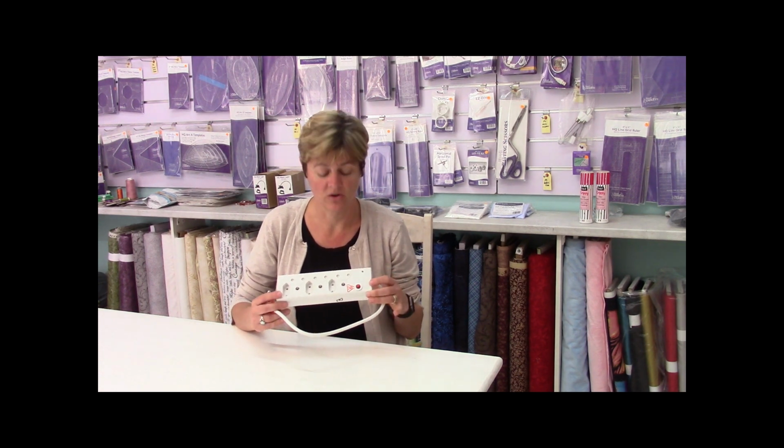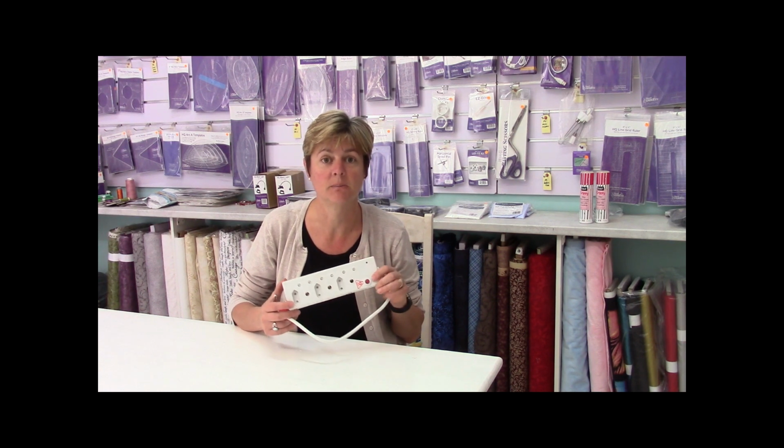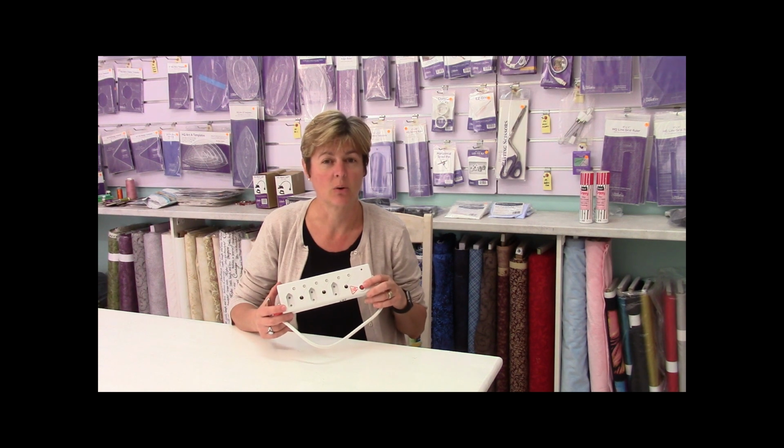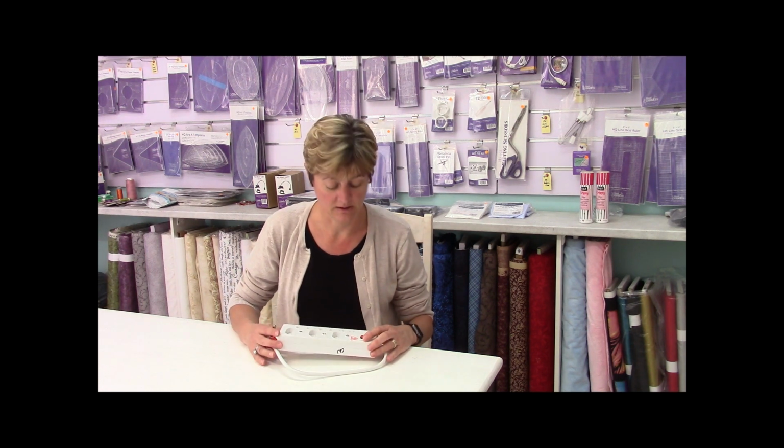The other thing that I do is I make sure all my machines are attached to one of these multi-plugs that has a surge protector on it. We know that our power supply is not the most reliable. There are quite big fluctuations sometimes in the voltage. So the power surge protector helps to look after the electronics of your machine as well.